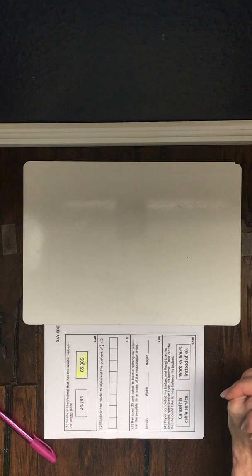Okay, we're going to start with day 16. So I've already kind of done number 1 before I started the video, but I want to walk you guys through it. So it says shade the decimal that has the smaller value in the tens place.